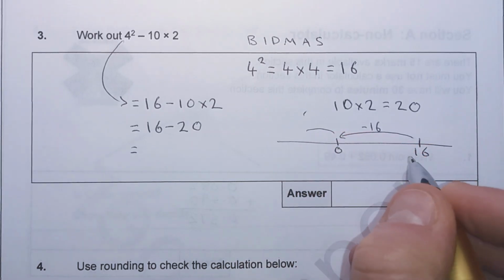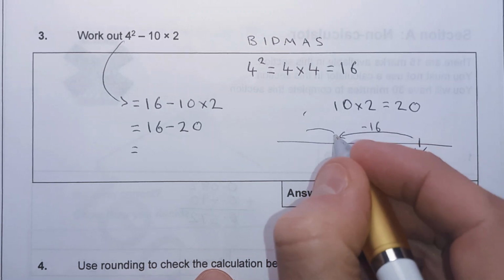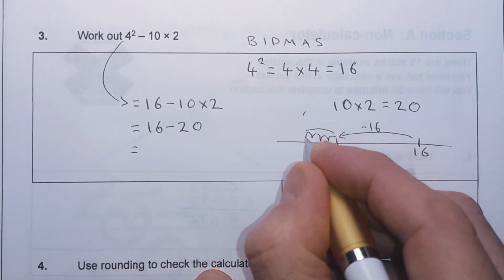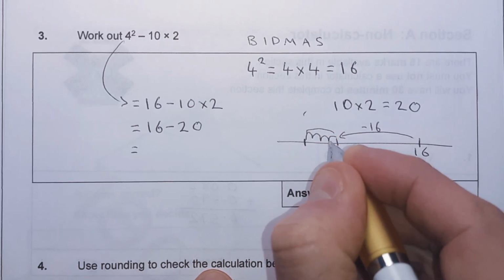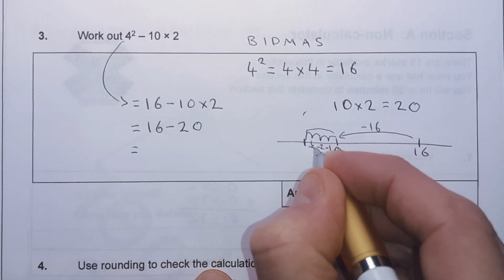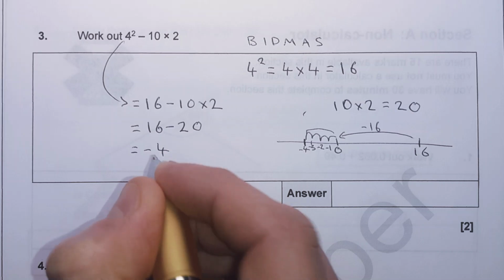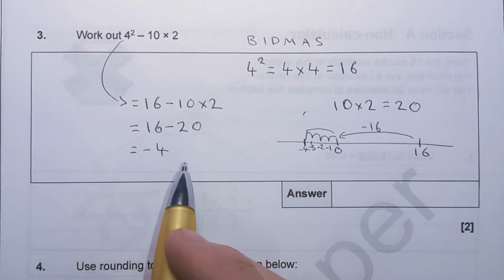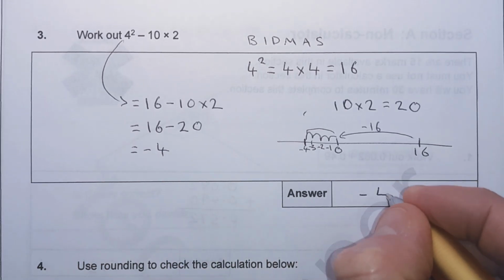And then if we want to take off 20 in total, well, we've taken 16 off, so we need to take off 17, 18, 19, 20. And if we put the numbers in, that's going to be minus 1, minus 2, minus 3, and that's going to be minus 4. So you can think of it as 20 minus 16, but then the answer is going to have to be negative. And we can write that in our answer box.